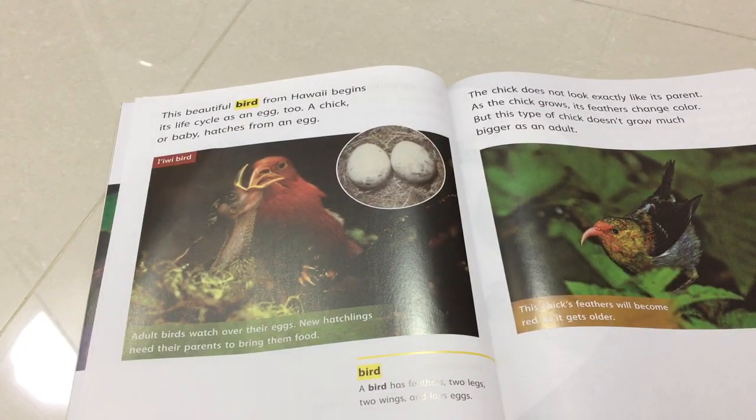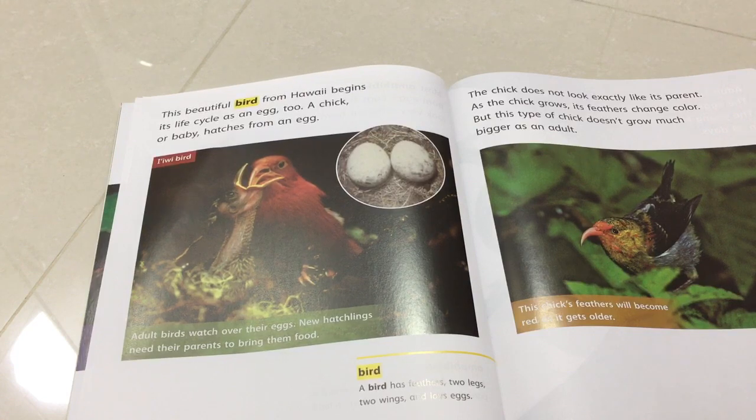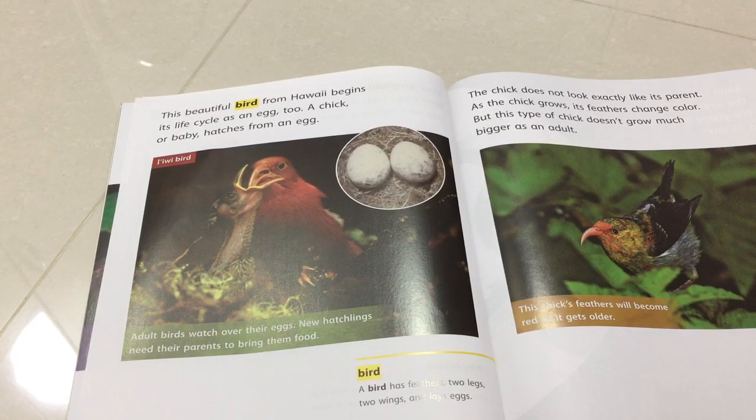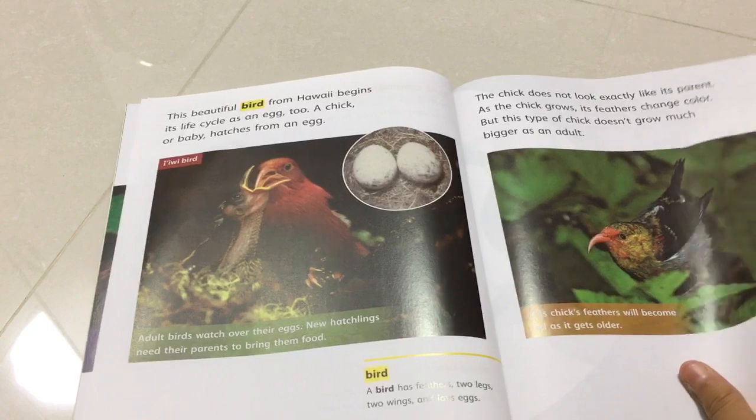This beautiful bird from Hawaii begins its life cycle as an egg too. A chick, or baby, hatches from an egg. The chick does not look exactly like its parent. As the chick grows, its feathers change color, but this type of chick doesn't grow much bigger as an adult.